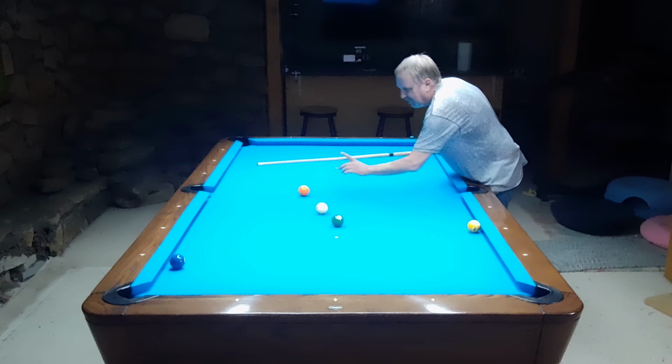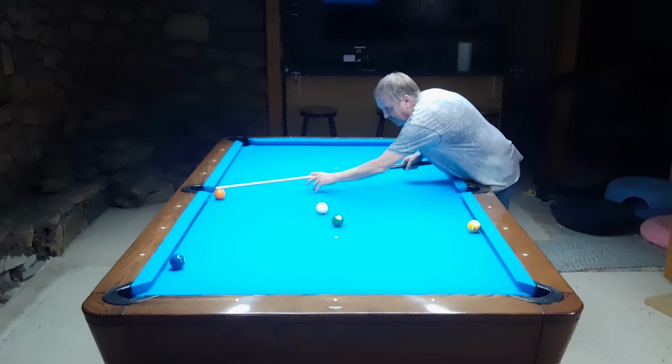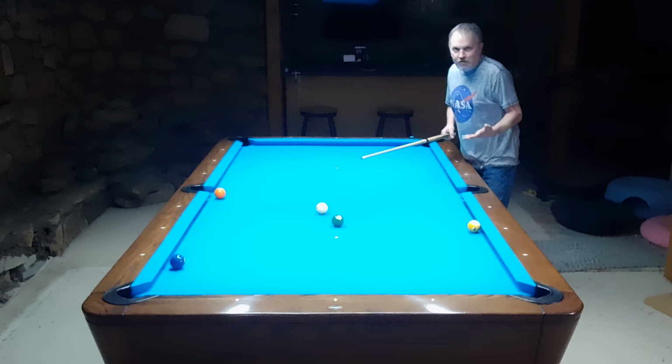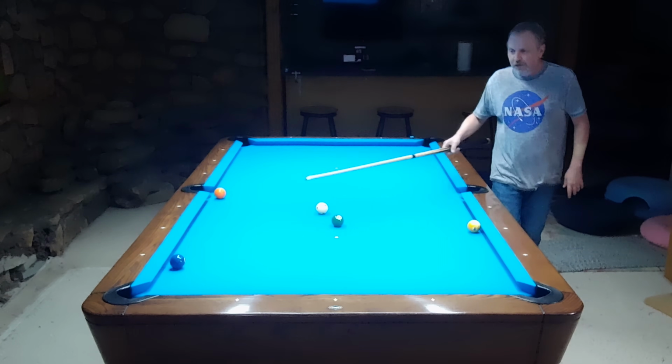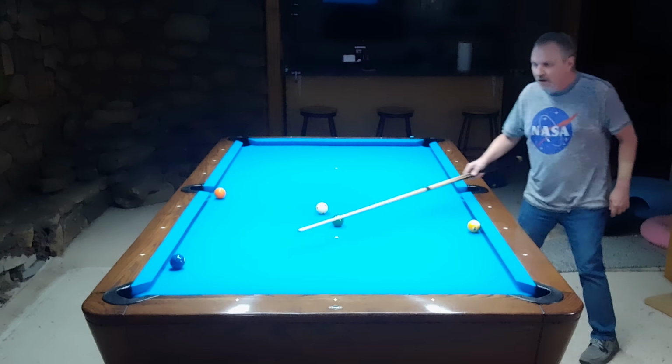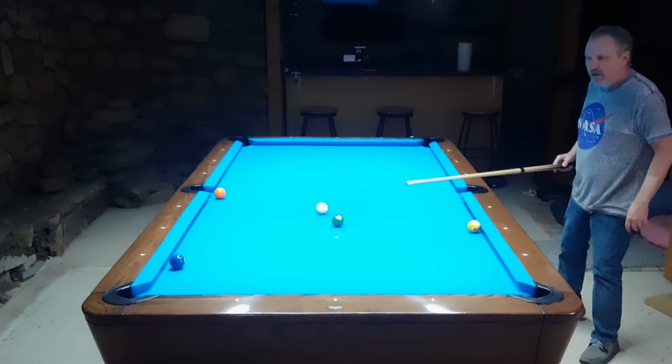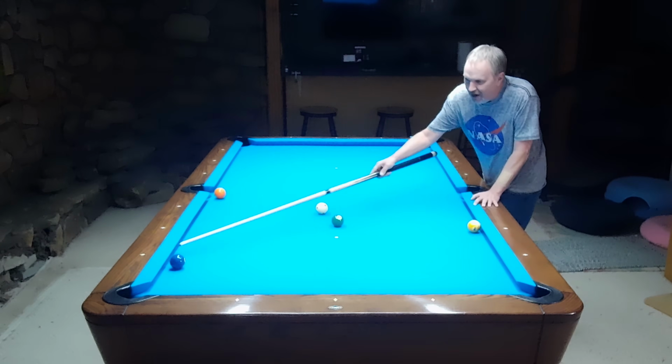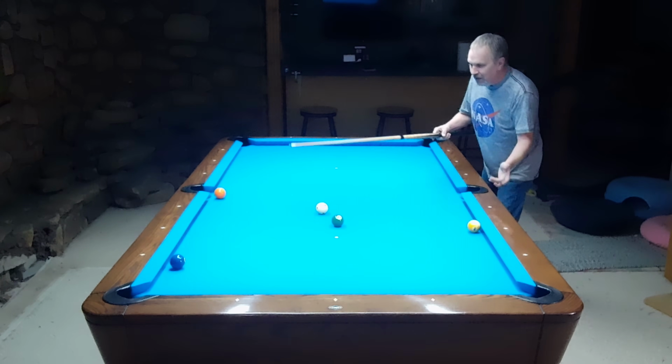I don't know, it might be something like this. Something you just top inside. You don't want to just hit it flat ball because you might scratch. You don't want to try to draw. It's harder to control that way. So you just hit top inside, hit this rail, and come out like that.